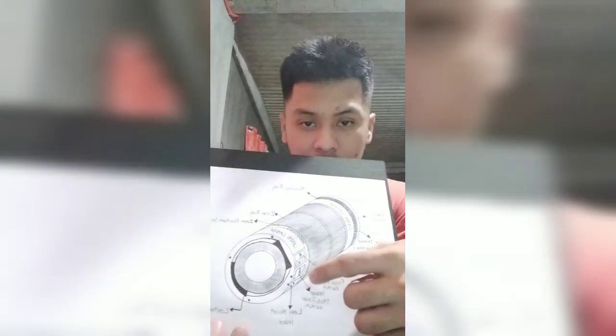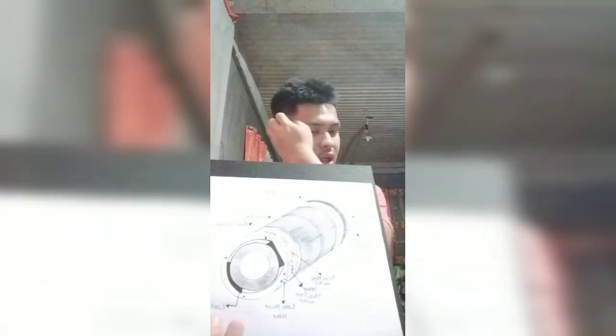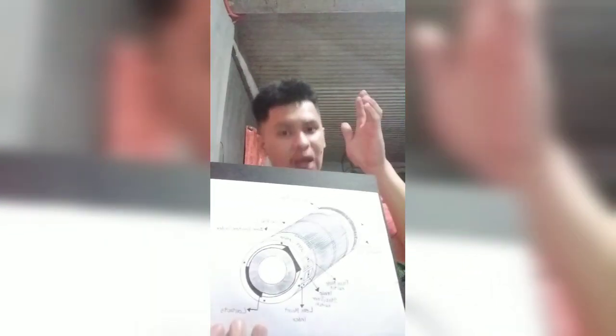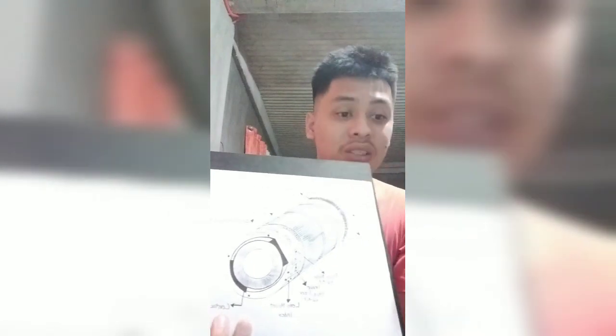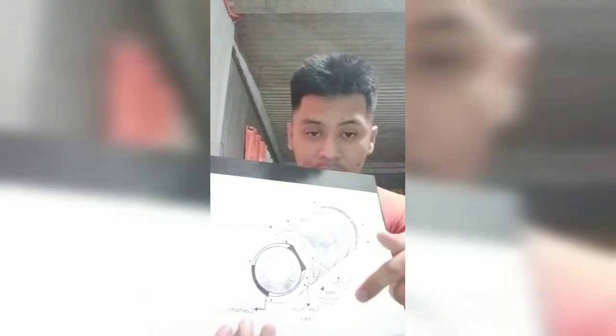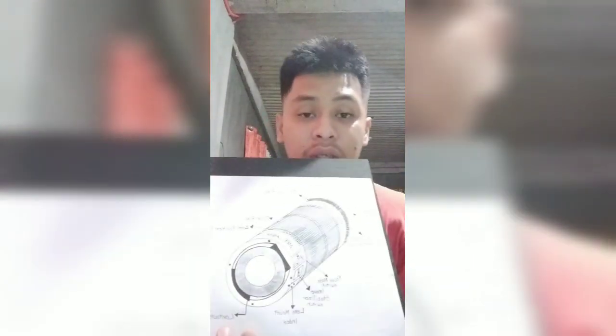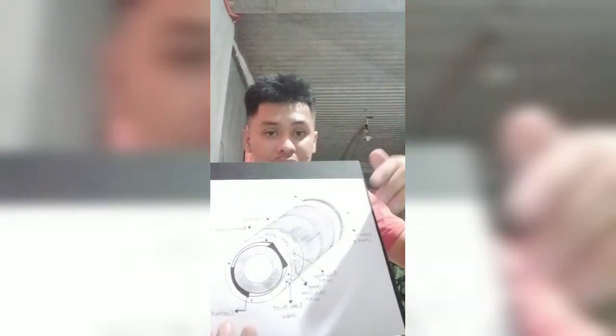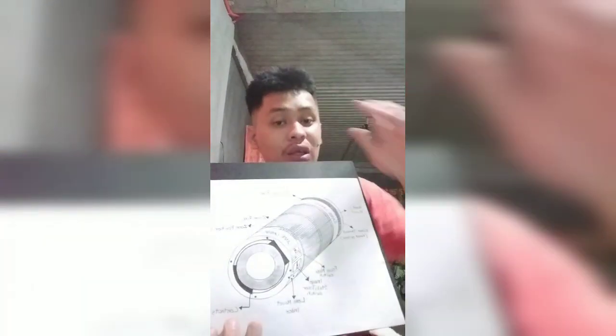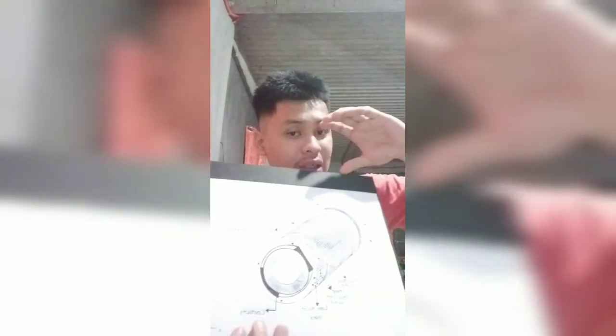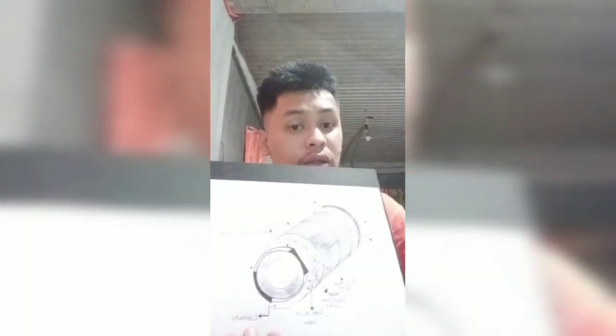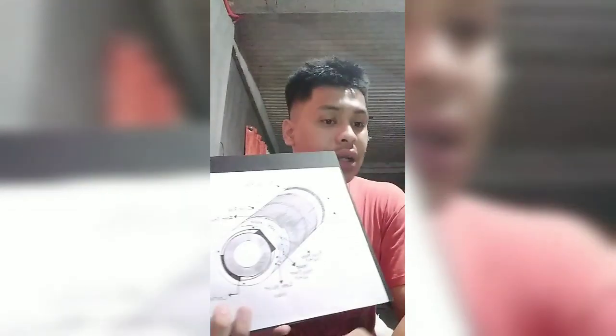If you turn on the switch, you can have a more stabilized image when you're taking a photo. If you turn it off, the image is not stabilized. But if you turn it on, it works to stabilize the image that you want to take. So that's the work of the image stabilizer switch.